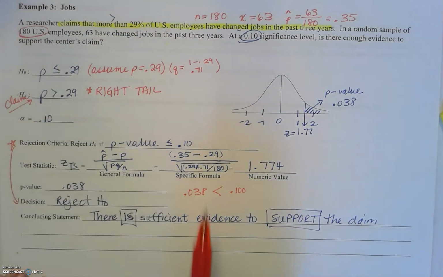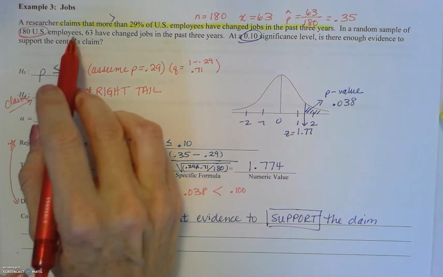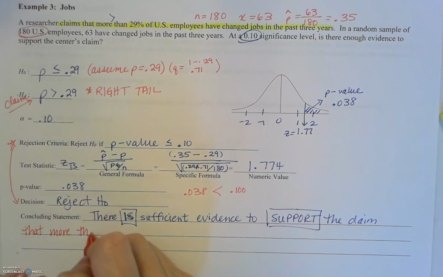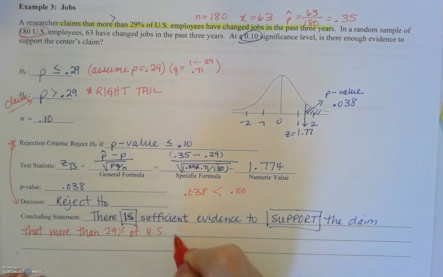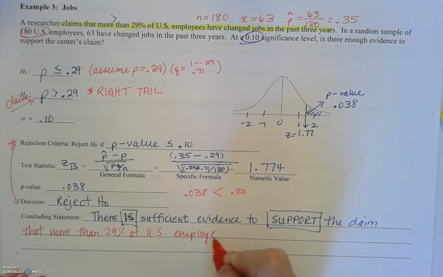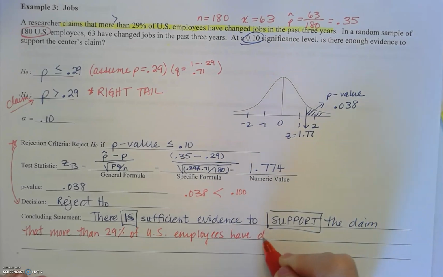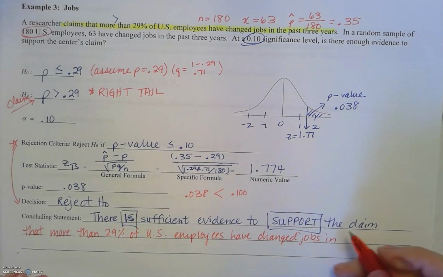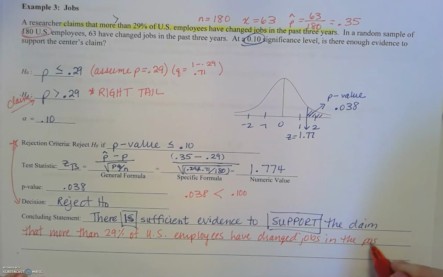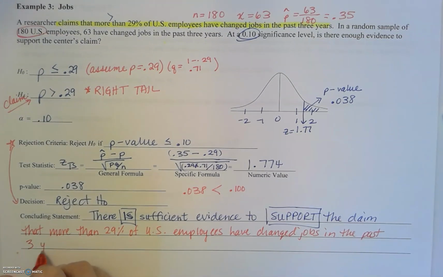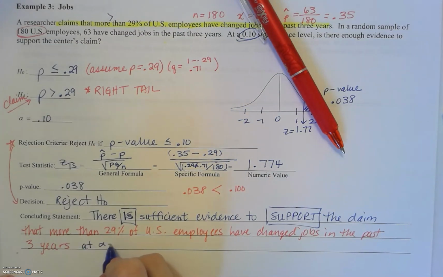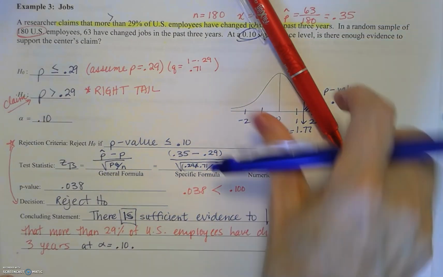So it says there is sufficient evidence to support the claim that more than 29% of U.S. employees have changed jobs in the past 3 years. And we can say at alpha equals 0.10. And there we go.